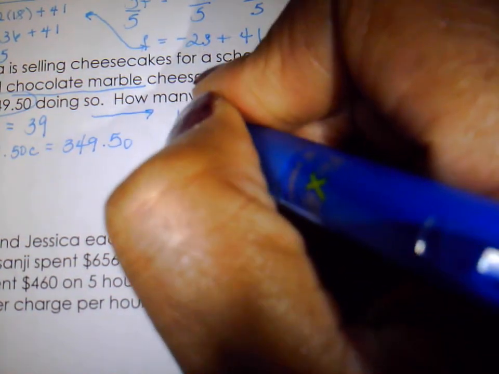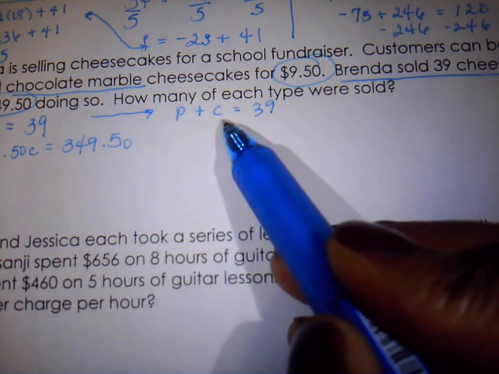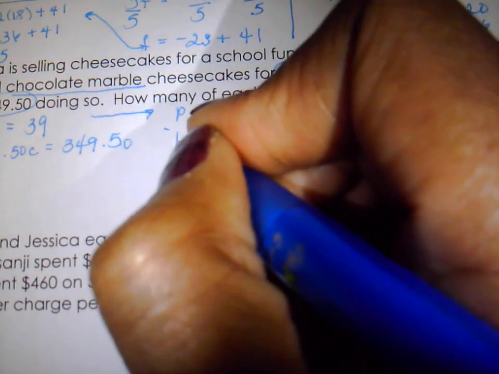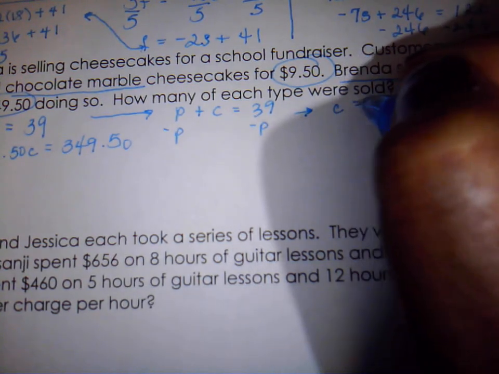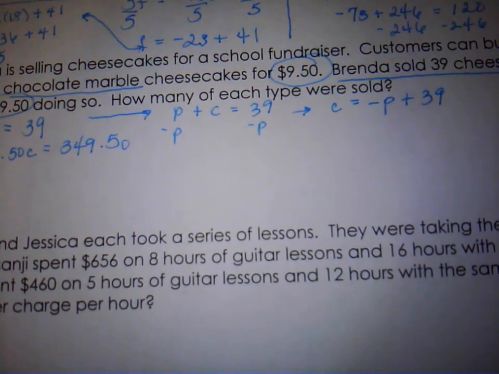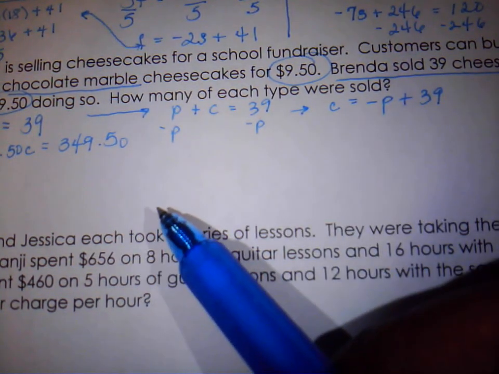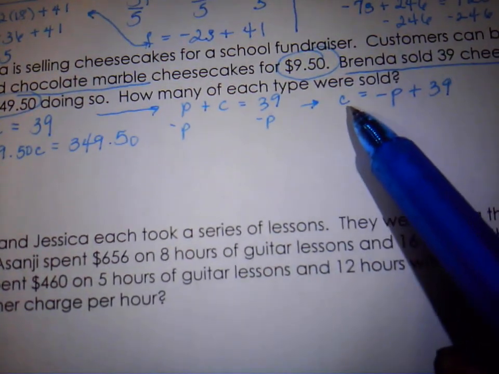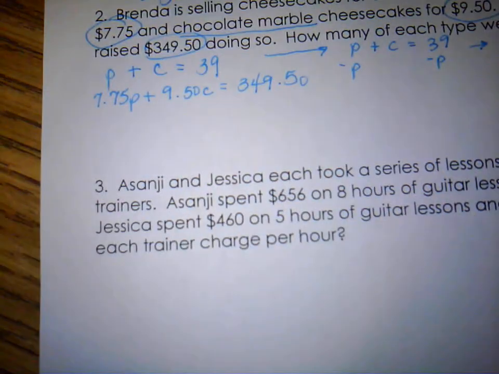I'm going to do this. I'm going to rewrite it. P plus C equals 39. And so if I'm solving for C, what do I do? Subtract P from both sides. Very good. So now I have that C equals negative P plus 39. So now everywhere I see a C, I'm going to plug it into my second equation, right? All right, so let's do that. Everywhere I see a C, I'm going to replace it with negative P plus 39. So let's go.